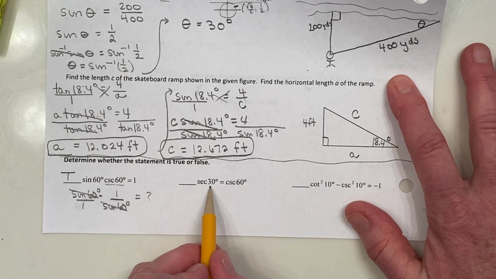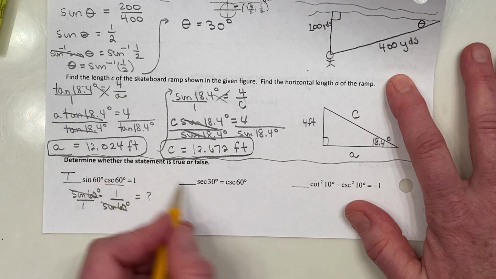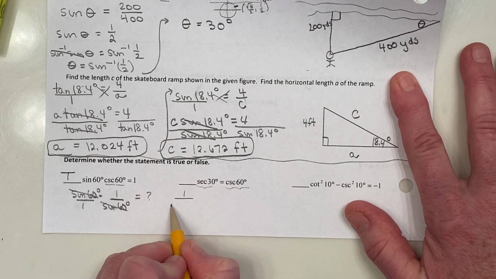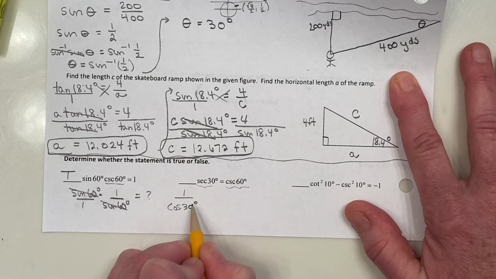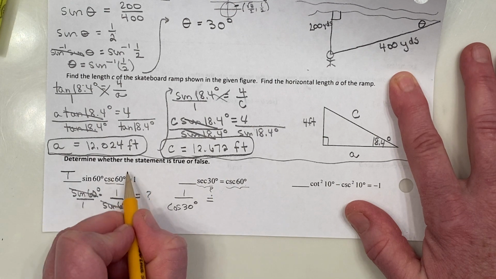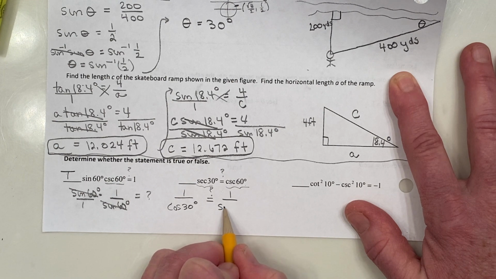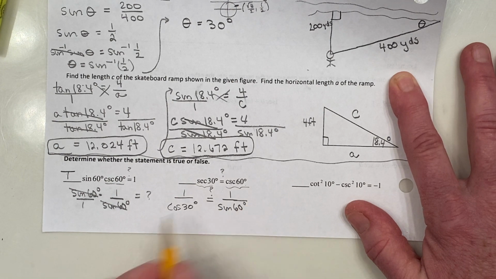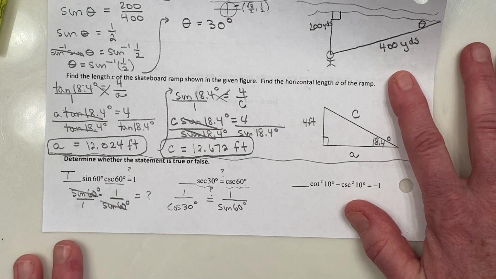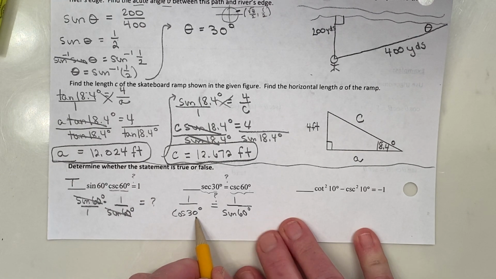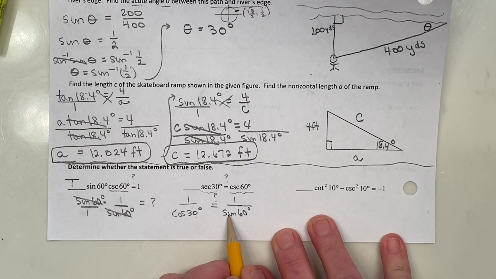All right, does secant of 30 degrees equal cosecant of 60 degrees? Well, what I do know without a calculator is that secant of 30 degrees is 1 over cosine of 30 degrees. I'll put a question mark here because that's really what we're trying to figure out. Cosecant would be the same as 1 over sine of 60 degrees. In a previous lesson, I talked about cofunctions. Cosine of 30 degrees is going to be the same answer as the sine of its complement, which is 60 degrees. So these two values will be the same.